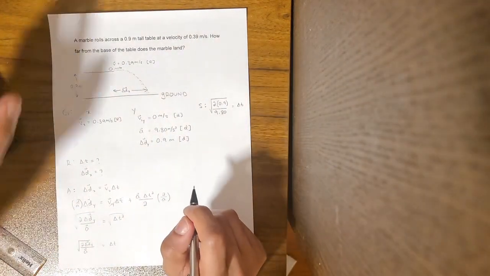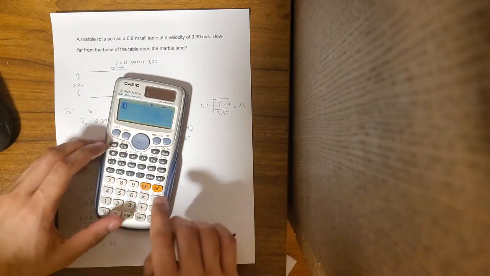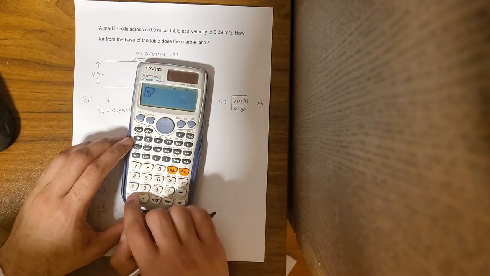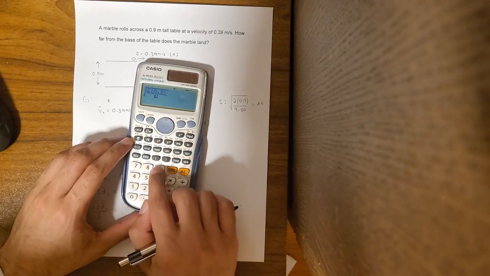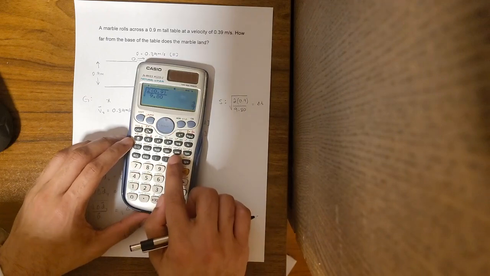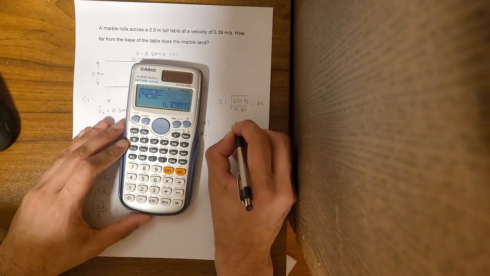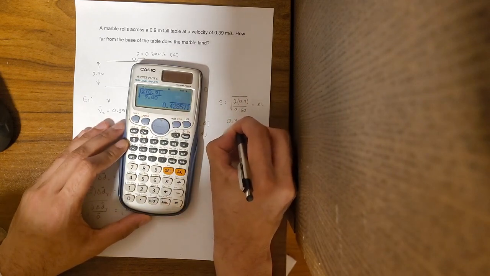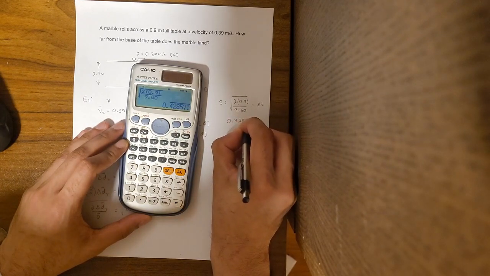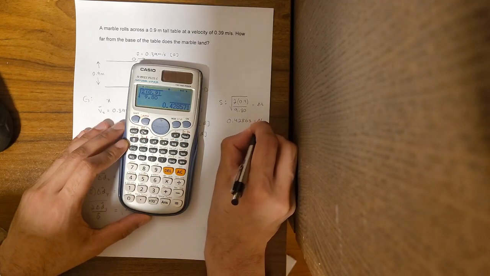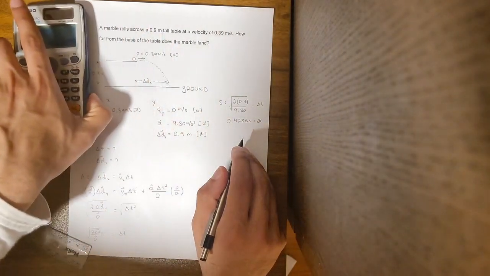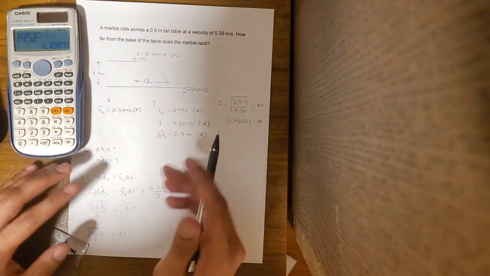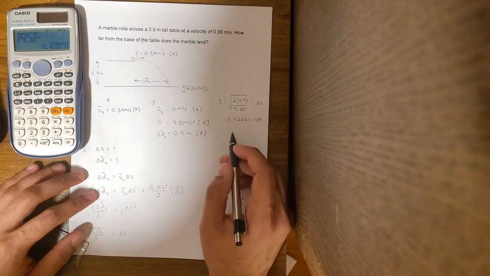I could put this in my calculator. So root 2 times 0.9, brackets closed, over 9.80. That gives me 0.429. Oh, let's go to 4 decimal places. 0.4286 seconds equals time. What do we do with this time? Remember what I said? We can take this time. The time the marble travels in the x is the same time it travels in the y.